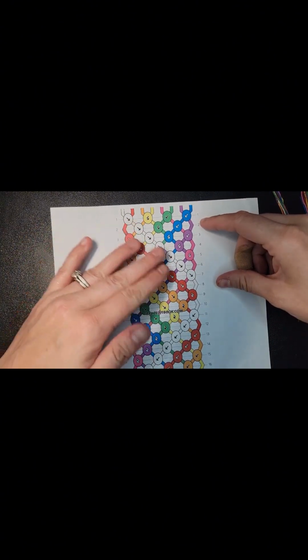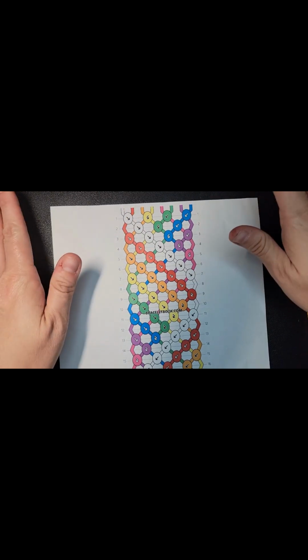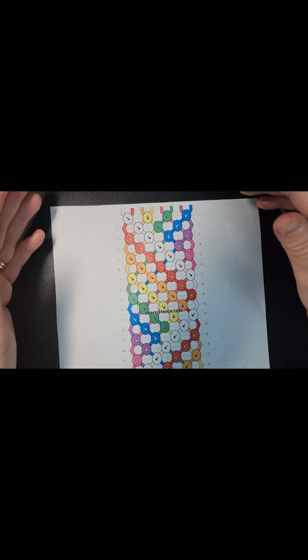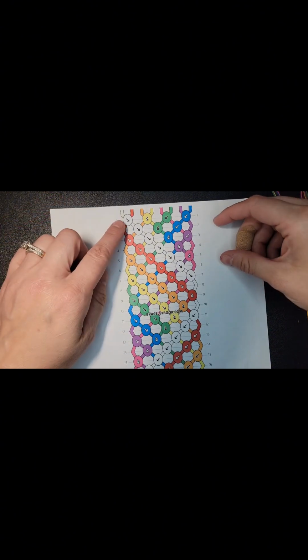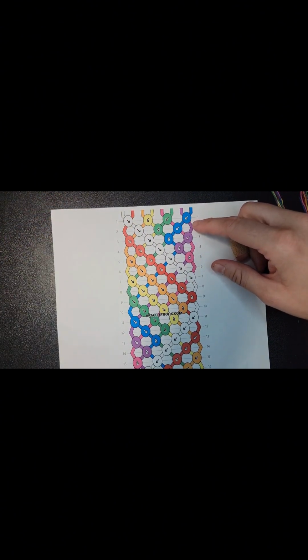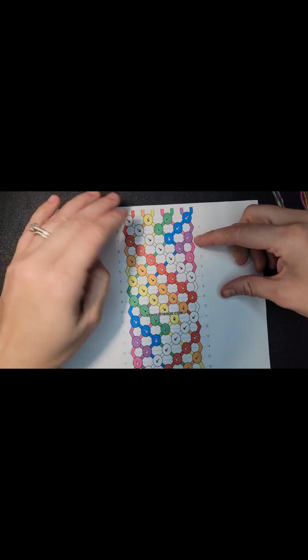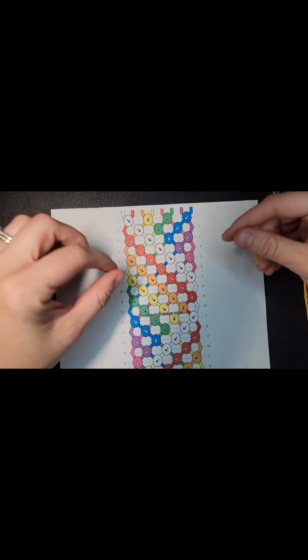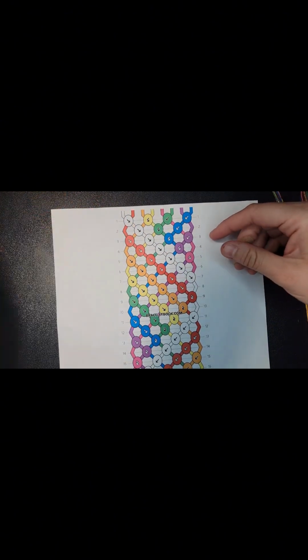But the reason I printed this out was to show literally friendship bracelets are pretty limitless as far as creativity. You just have to know what these symbols mean, and it's no different than learning how to crochet and knit. There are symbols as well as letters and abbreviations to write them out.